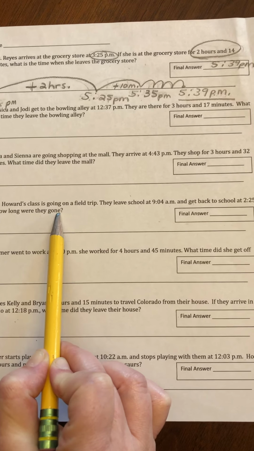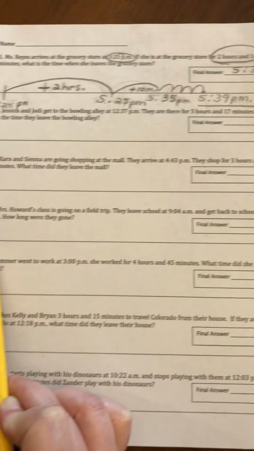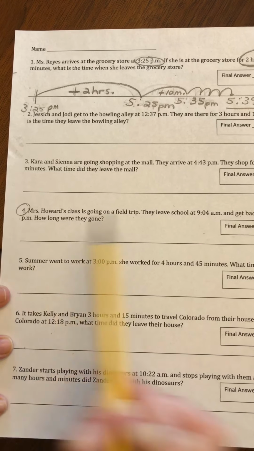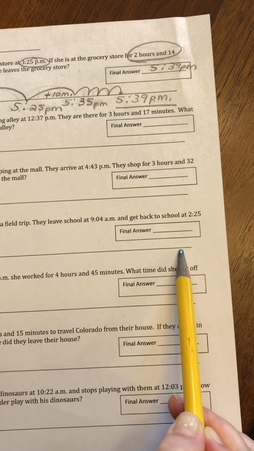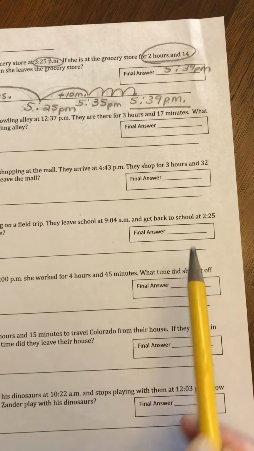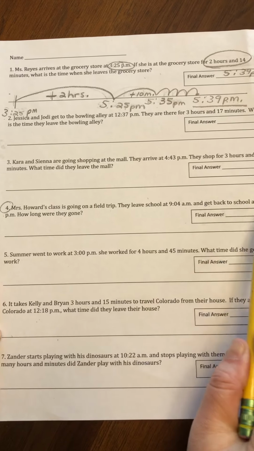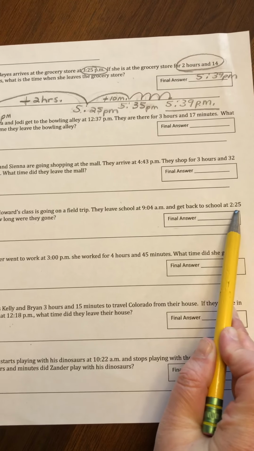So this is an interesting problem. We have a start time, which is going to go here on the beginning part of our open number line, but we also have an ending time this time, which means we're going to end that all the way over here at the end of the open number line. So what we need to figure out is the elapsed time, the time that's in the middle. Now what additionally makes this challenging is that we're going from AM hours all the way to PM hours. So it's going to be interesting to be able to count those hours.